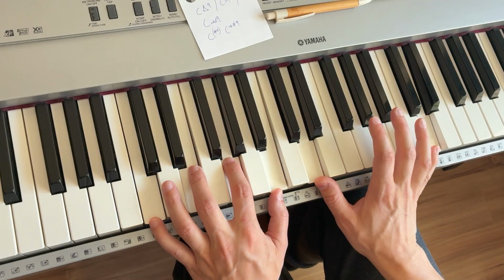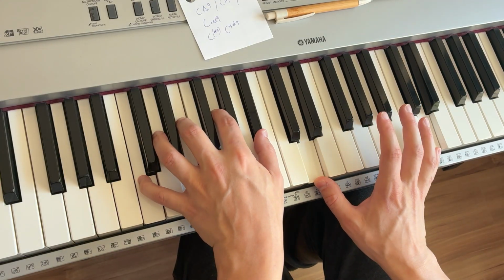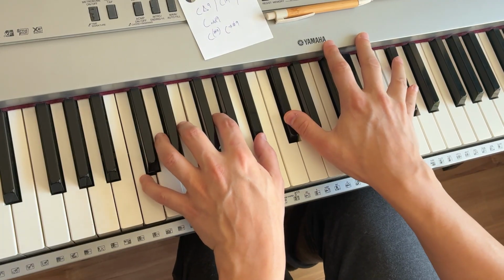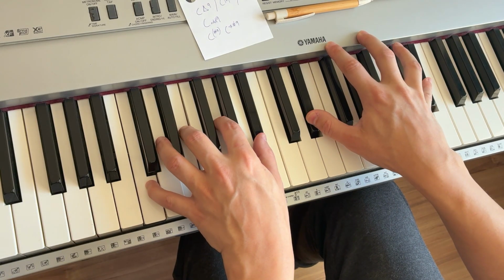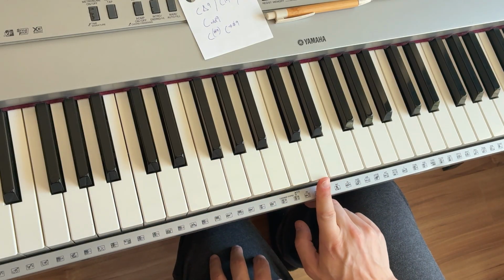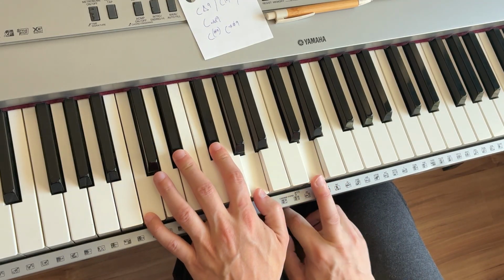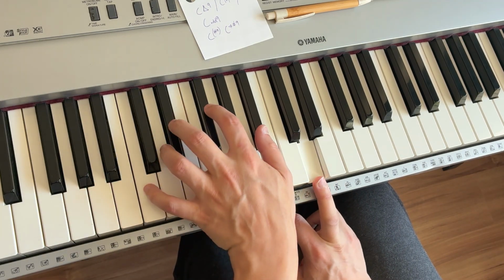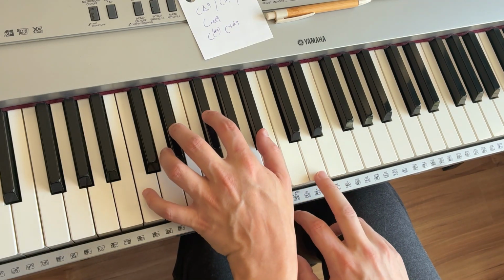C major 9, C9, C7, if you want to say that, flat 9, C7 sharp 9, etc. The 9 goes with every chord. If I play a whole diminished, C9 whole diminished, C9 half diminished.